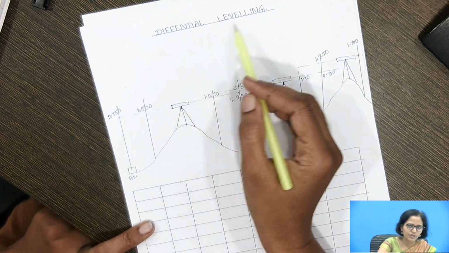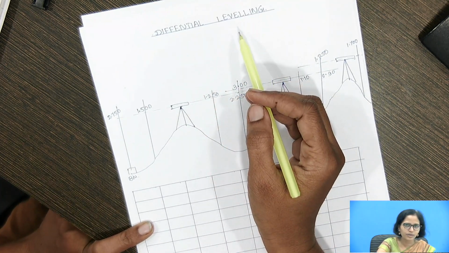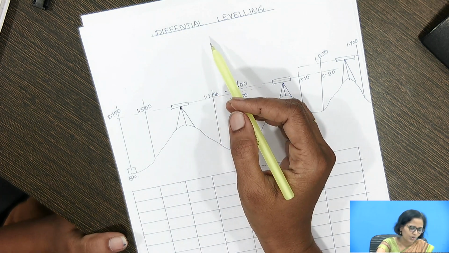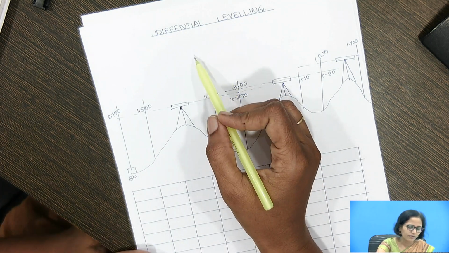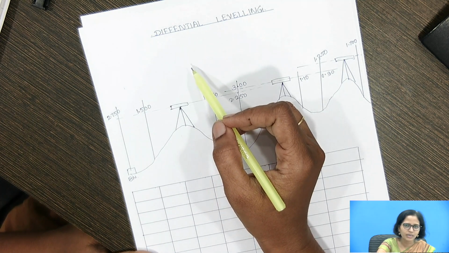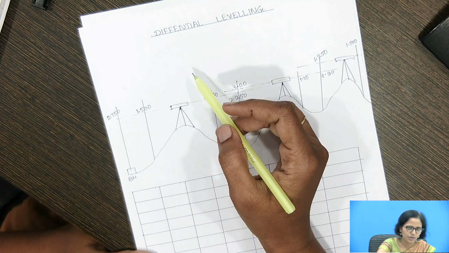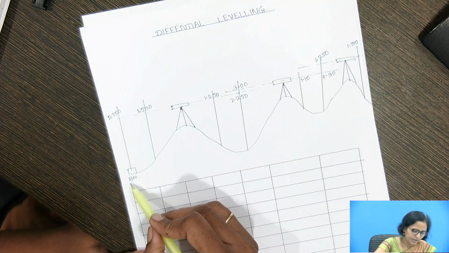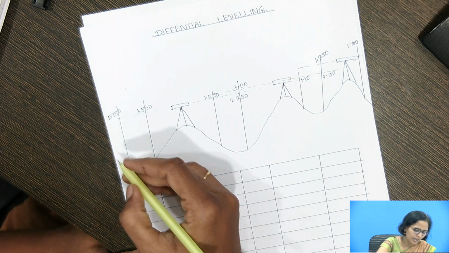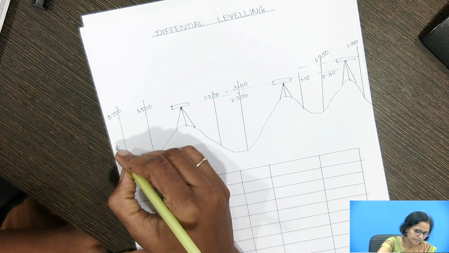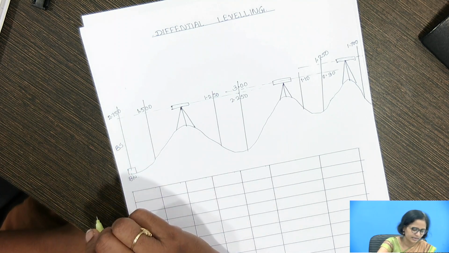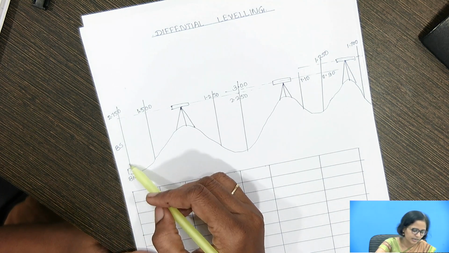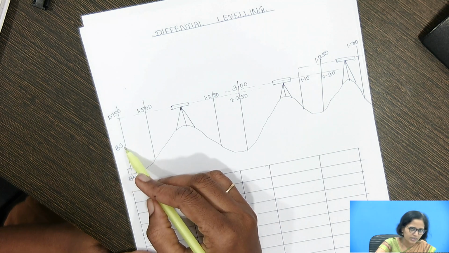So this is differential leveling. There are three different types of leveling, as you have simple leveling, differential leveling and fly leveling. In differential leveling, there will be a change point, whereas in simple leveling you don't have a change point. You go on taking the readings. The first reading, which will be taken on the benchmark, is called the BS reading, the backside reading. So always the first reading has to be taken, which is called the backside reading.